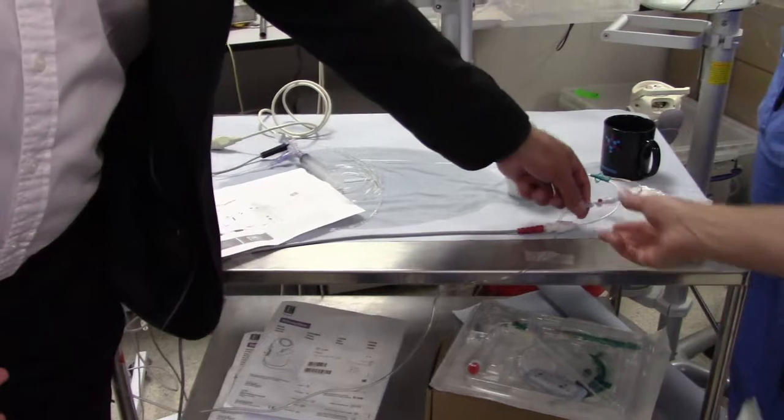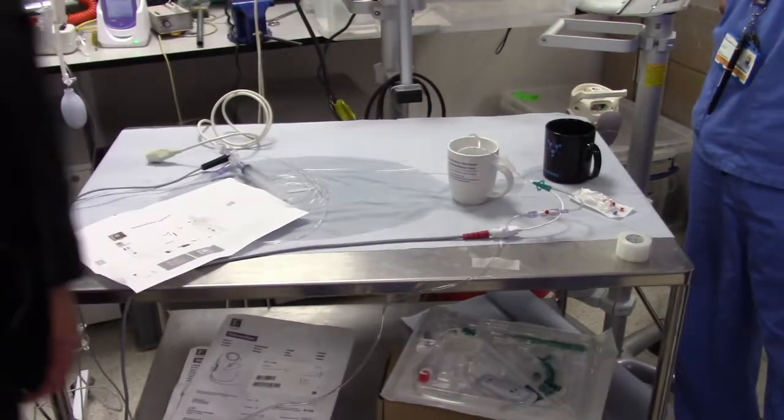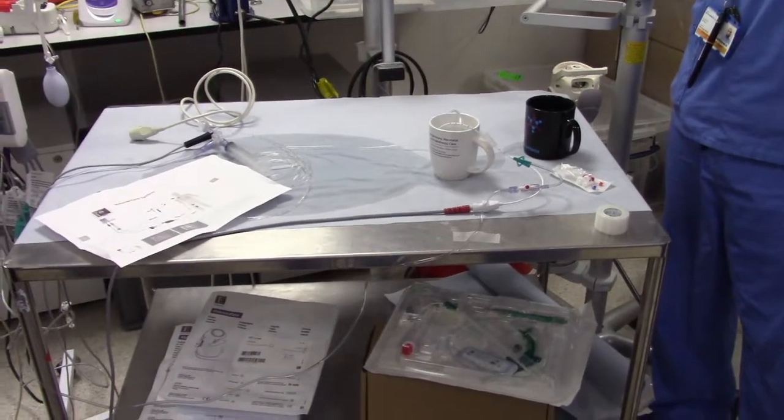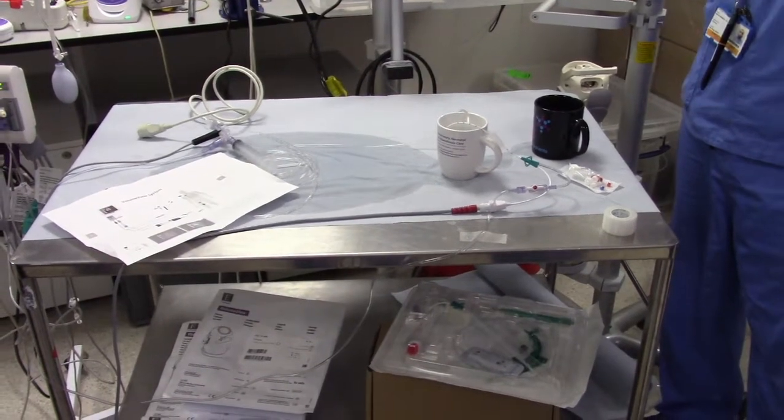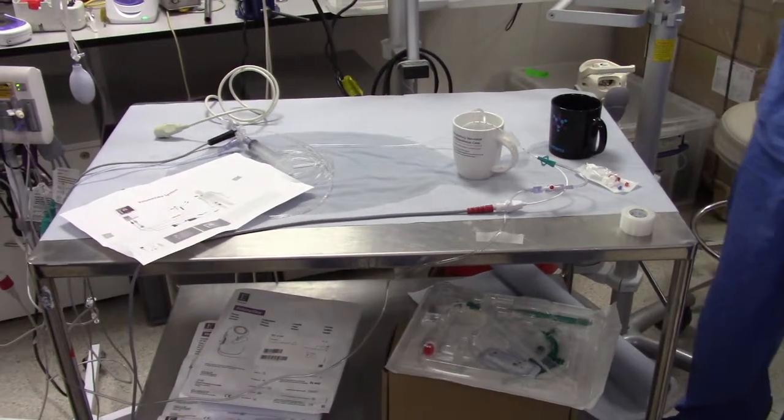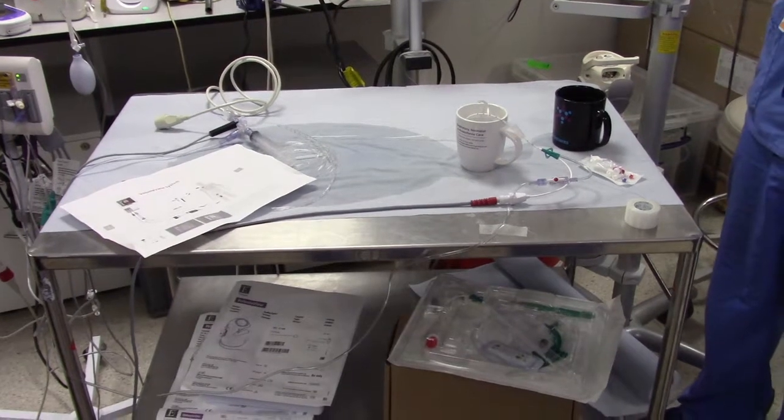Well, I guess it depends on what you've got connected on the line. If you put a three-way stopcock in there, you could. There's no reason you can't, because it's still an arterial line. I mean, why the central line? Why are we going for a radial arterial line?